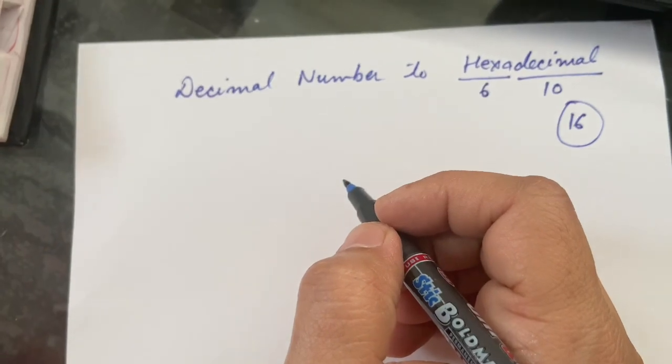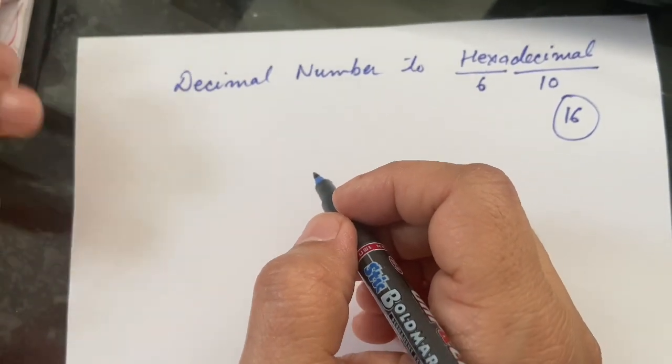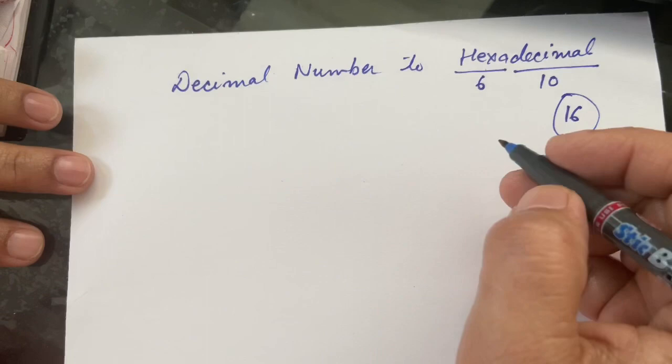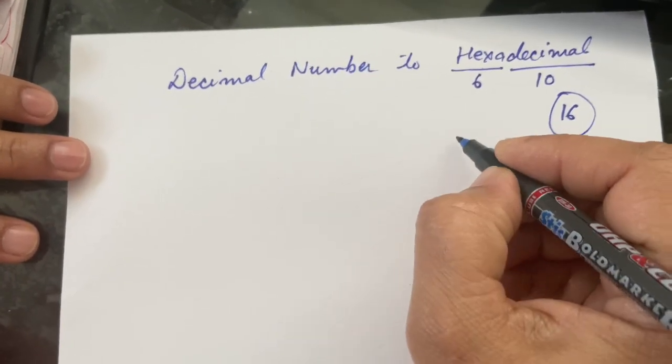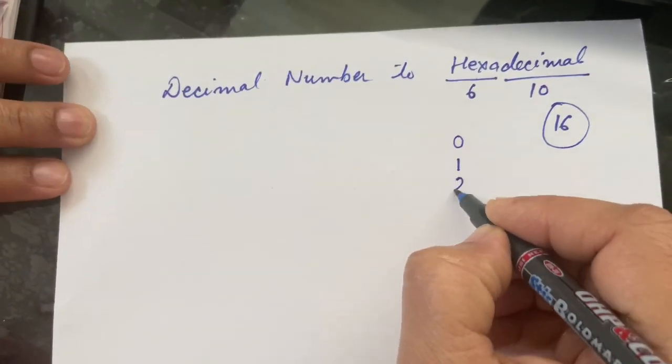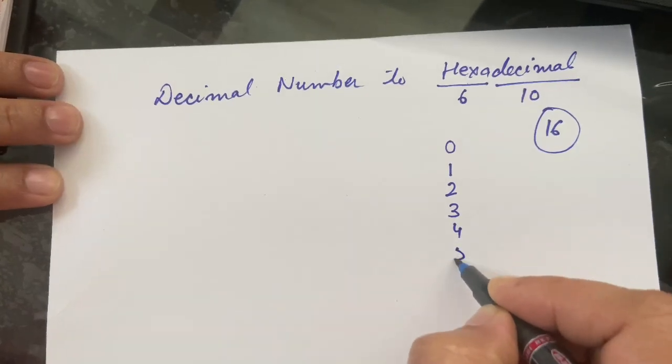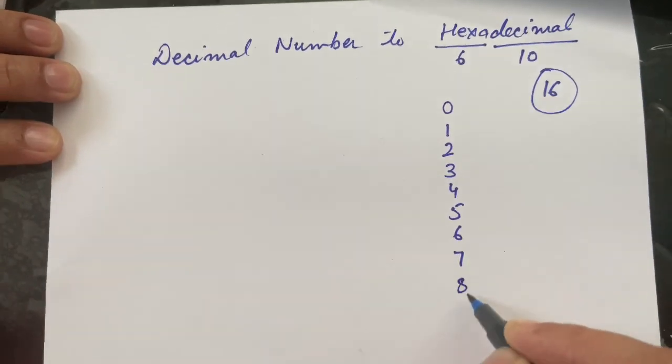So I am taking one example. Suppose first let me write down which numbers we have. 0, 1, 2, 3, 4, 5, 6, up to 9.